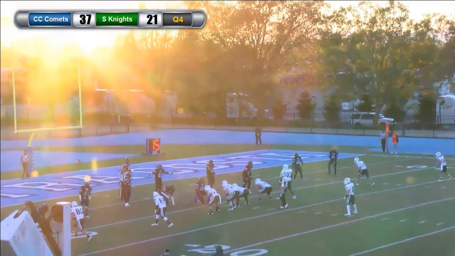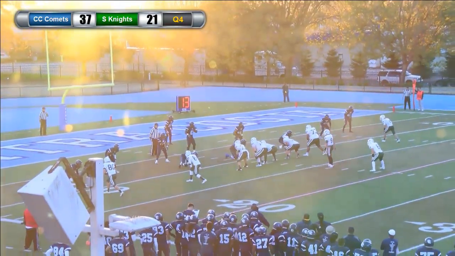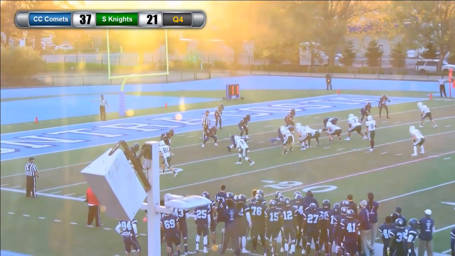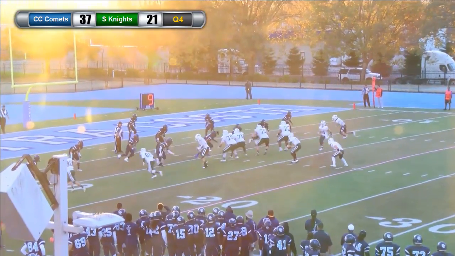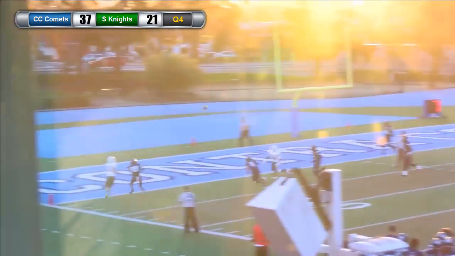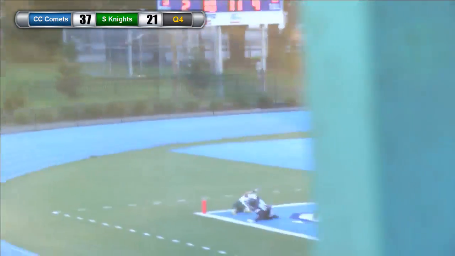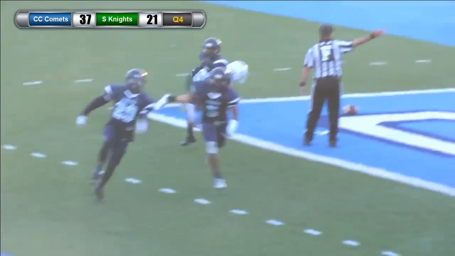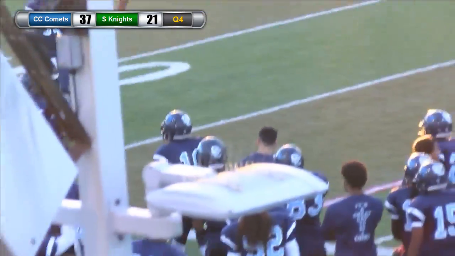It's 2nd and 10 at the 11, 2 receivers to the left, 2 to the right, and Silvera's back in the game. They send Frost for the motion. Pass in the end zone. Interception on the fade route in the end zone for Contra Costa.